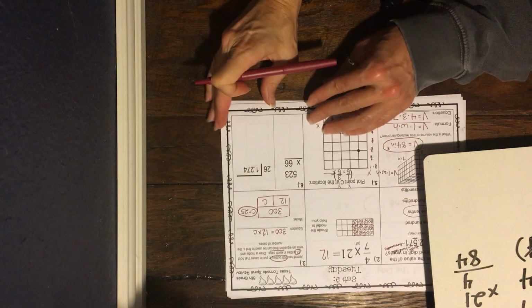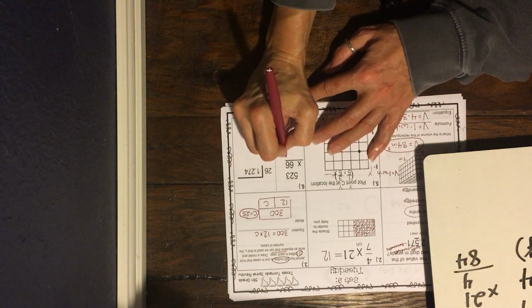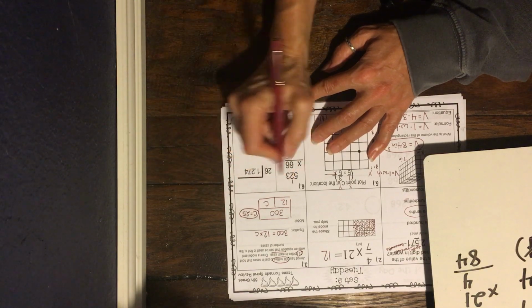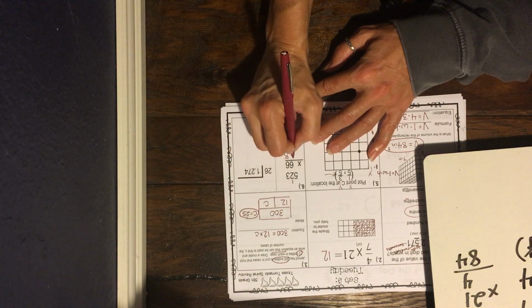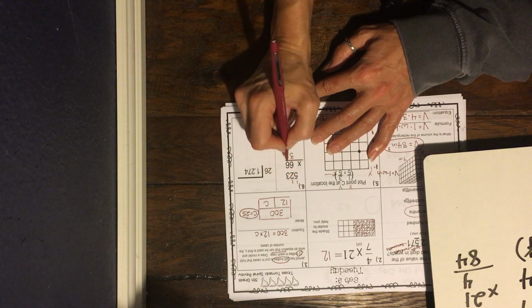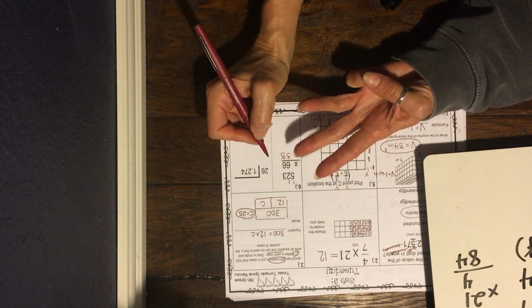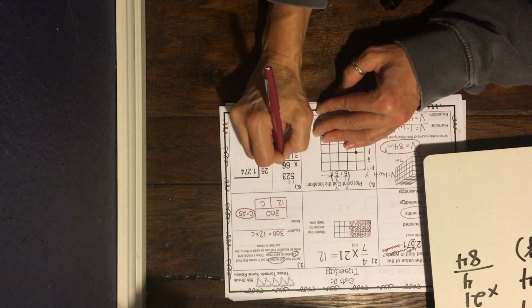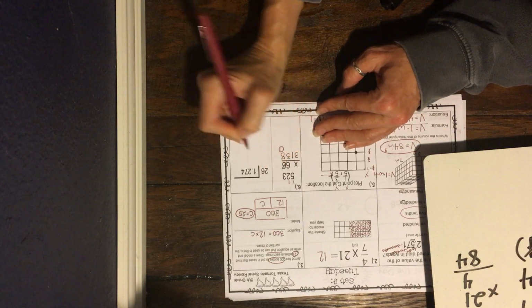All right, we're going to do some multiplication. We've got 6 times 3, 6, 12, 18. Carry the 1. We've got 6 times 2 is 12, plus 1 is 13. Carry the 1. 6 times 5, 6, 12, 18, 24, 30, plus 1 is 31. We cross this out, we add our 0 placeholder.